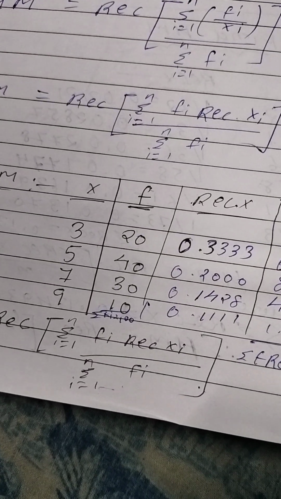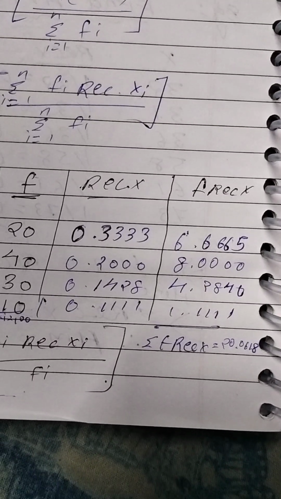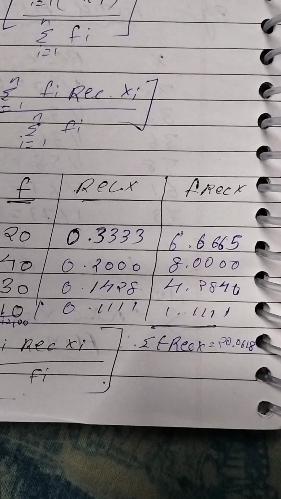Okay, so here what you get is in decimal form, and then multiply it with the frequency and you get this value.